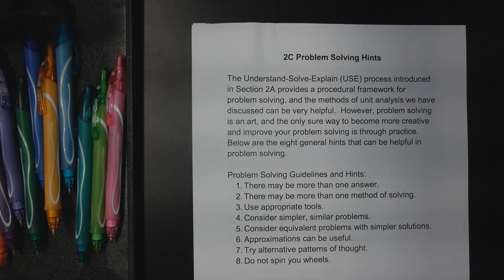2C, problem solving hints. The understand, solve, and explain, or the use process introduced in section 2A provides a procedural framework for solving problems, right? And the methods of unit analysis we have discussed can be very helpful. However, problem solving is an art, and the only sure way to become more creative and improve your problem solving skills is through practice. Below are 8 general hints that can be helpful in problem solving. So let's just read through them.